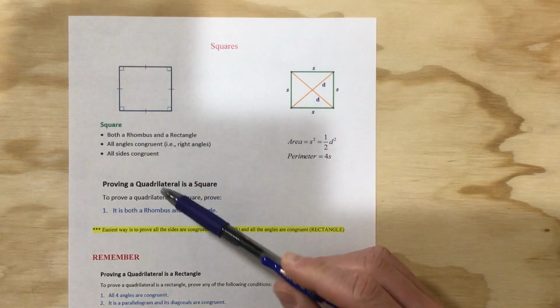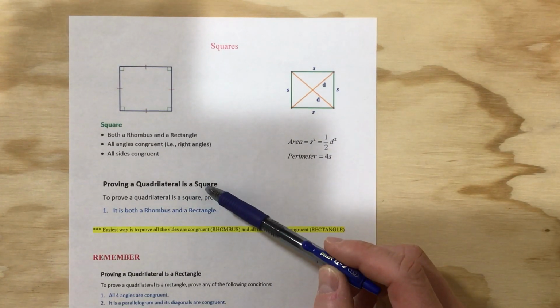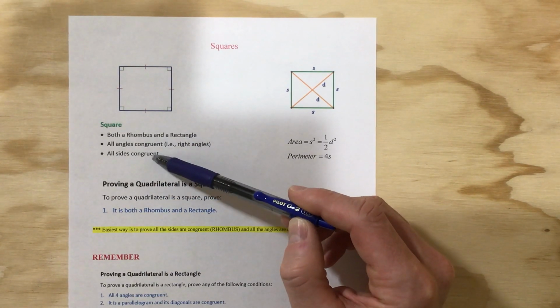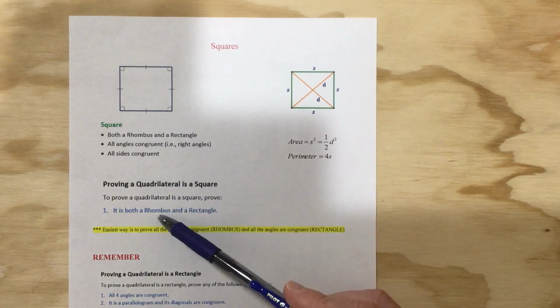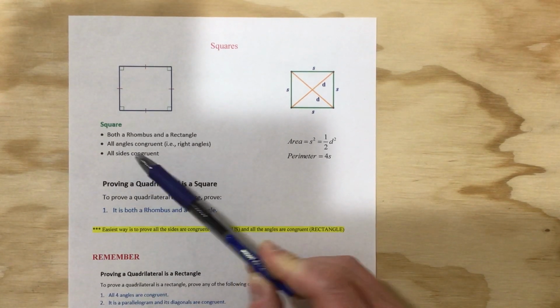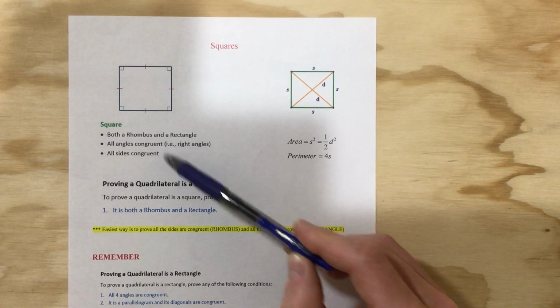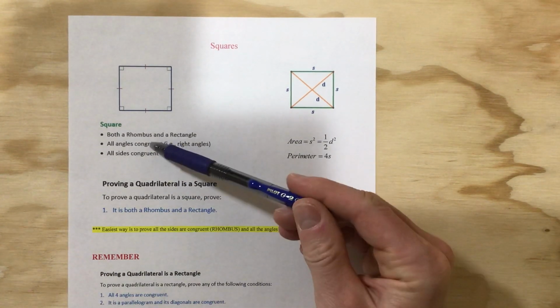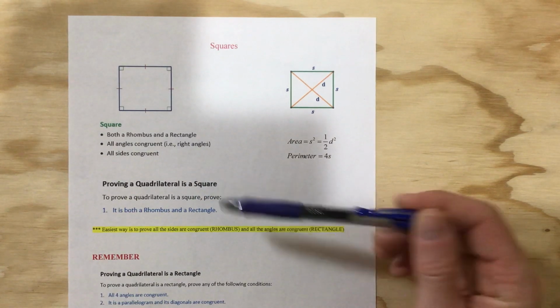Proving something is a square is really just showing me these things: showing me that all the angles are congruent and all the sides are congruent. All the sides congruent is the definition of a rhombus, and all the angles congruent is really a rectangle. So proving this and proving this is proving something is a square.